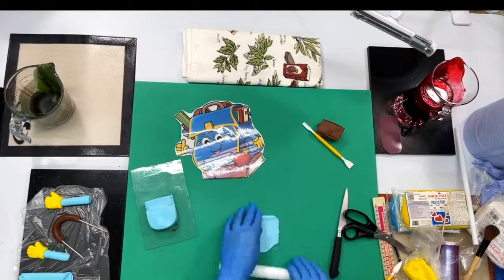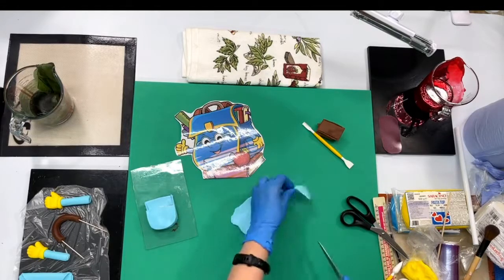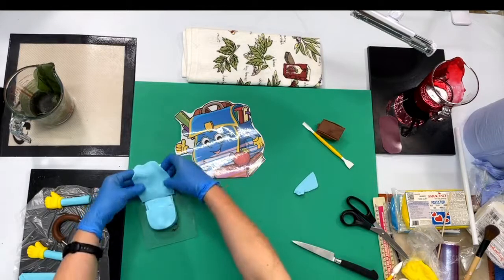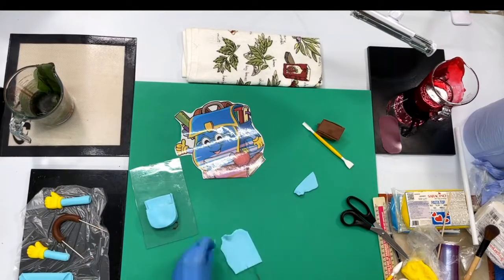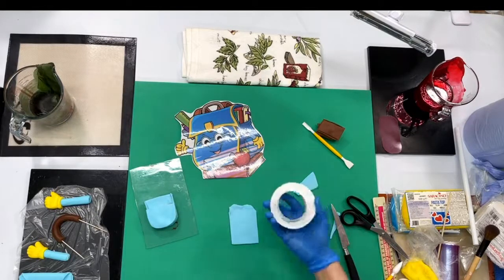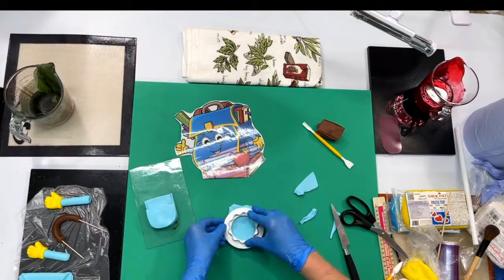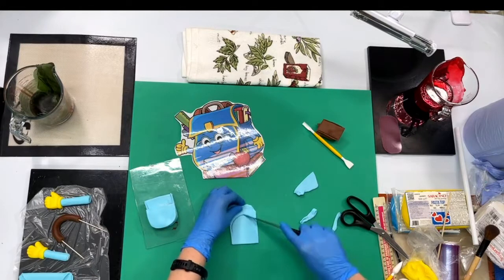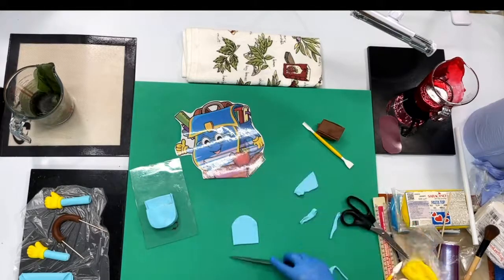And just doing quickly the flap to go over. That's going to go in here. I have to trim the sides. Then for the round cutter, I'm just going to press to get this shape, and then just tidy up so that it looks nice.